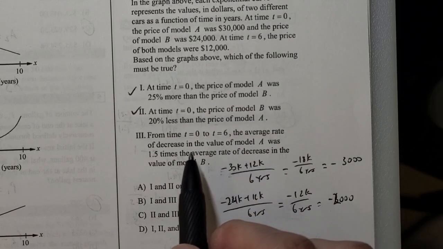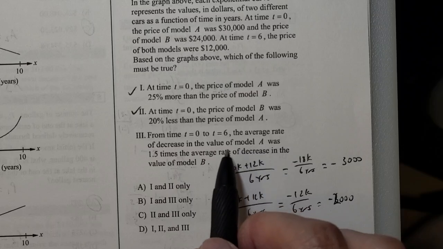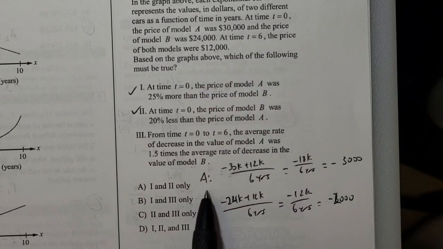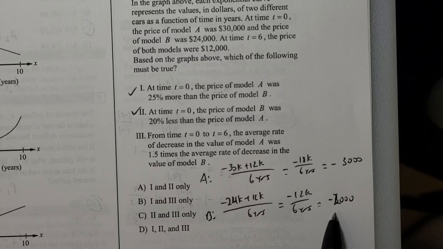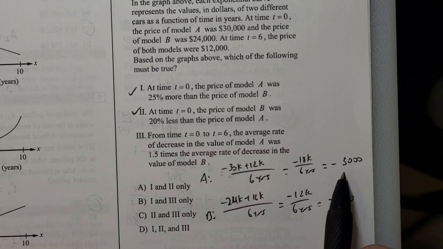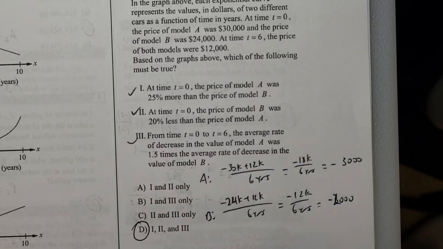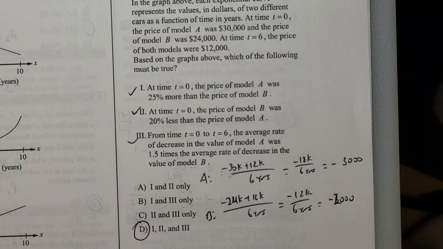So is the average rate of decrease, this was A, by the way, this is B. Is this 1.5 times this? It looks like it is, right? Because half of this is minus 1,000, this is minus 1,000 less, right? Or more, whatever the terminology is. So that seems to be true. And so all 3 are true. Okay?